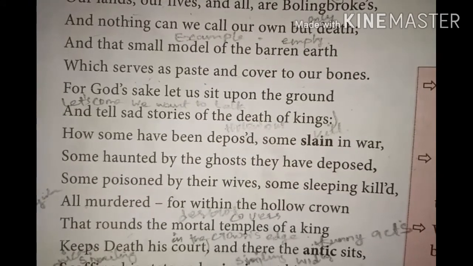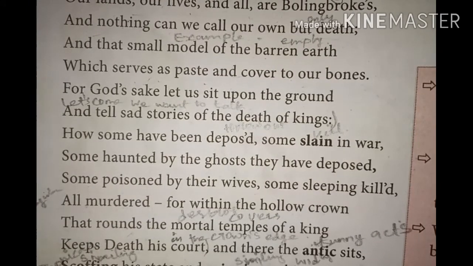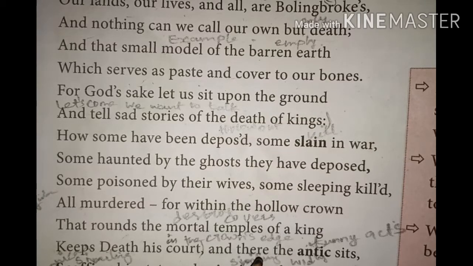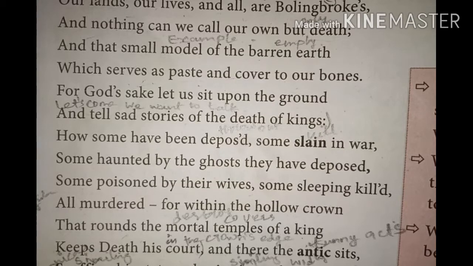Temples of a king. Actually, it is not a temple here. Temples of a king refers to what the king wears on his head, like the crown. It is definitely going to be destroyed. So in that crown Death keeps his court. In the crown, death sits in the corner of the crown.